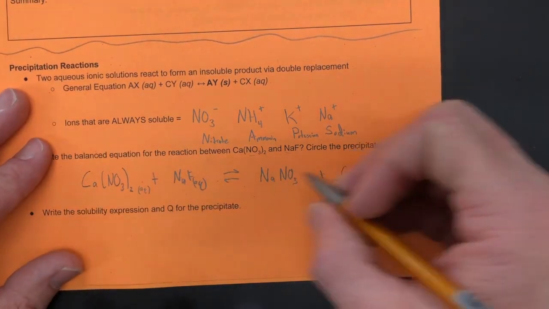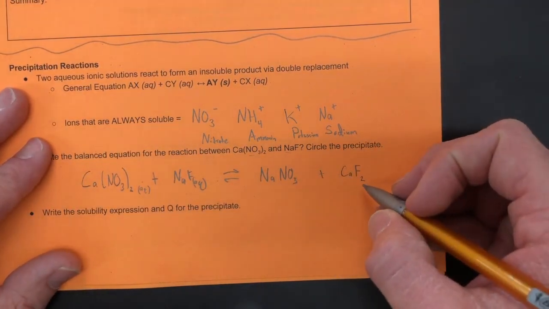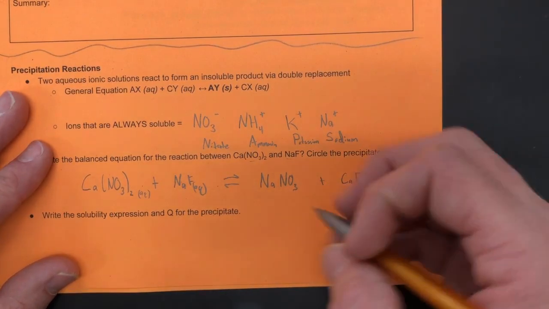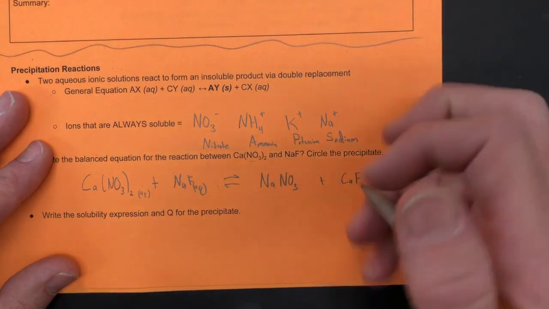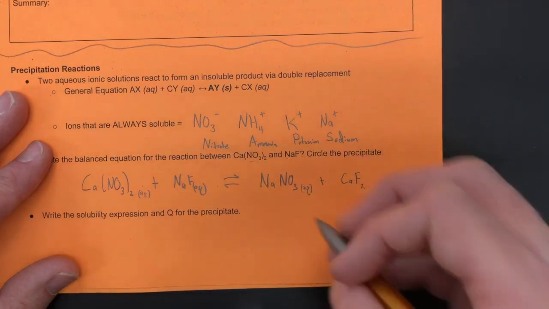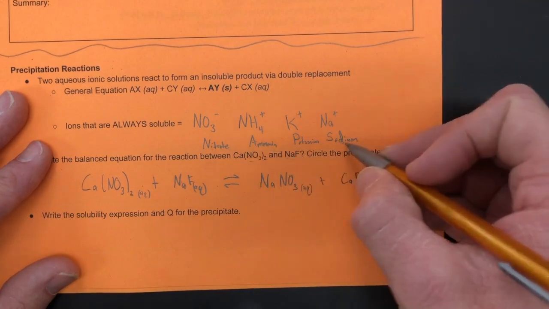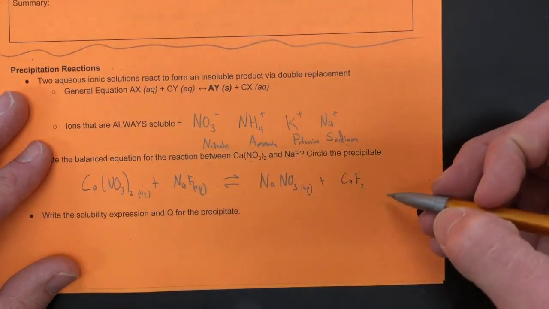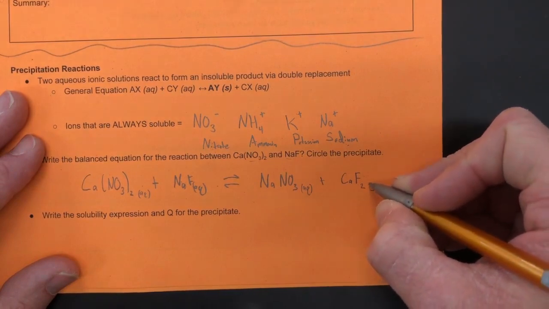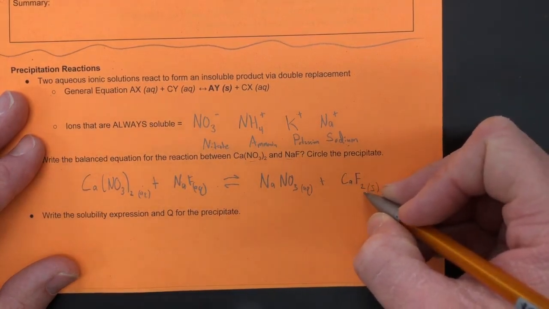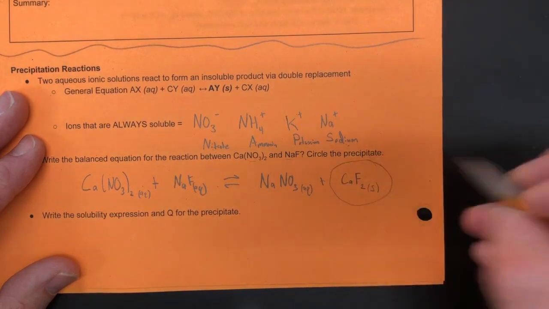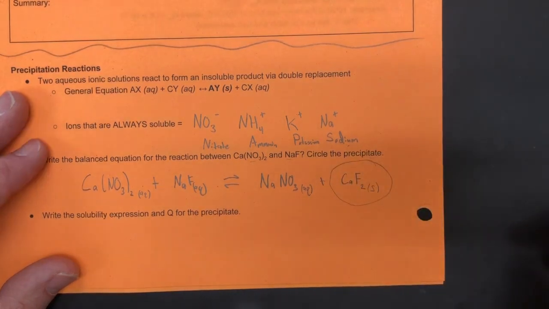So now we have to decide which of these two products, if any, are solid and which are aqueous. For sure, we know that this sodium nitrate is aqueous because it has both sodium and nitrate. And if this is a precipitation reaction, that means the calcium fluoride is probably the solid. So I'm going to circle that one as the precipitate.